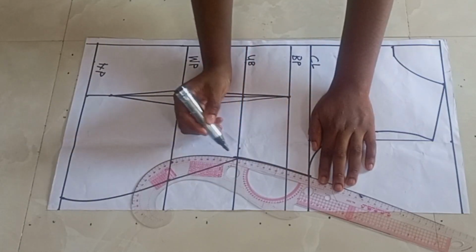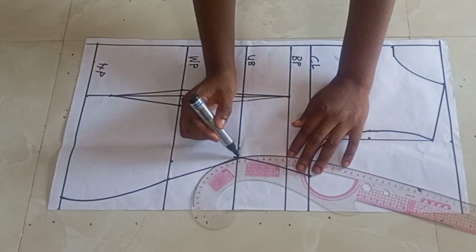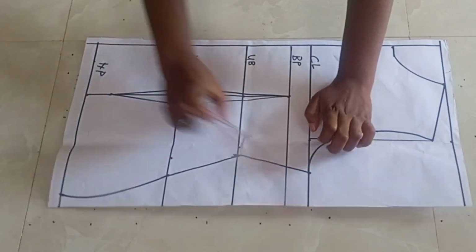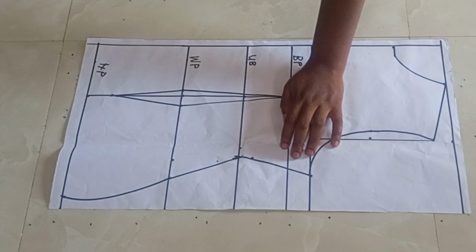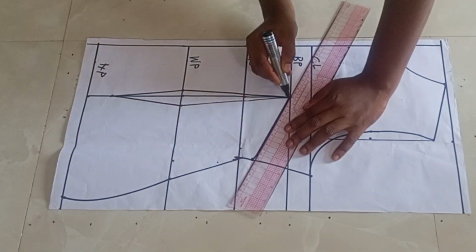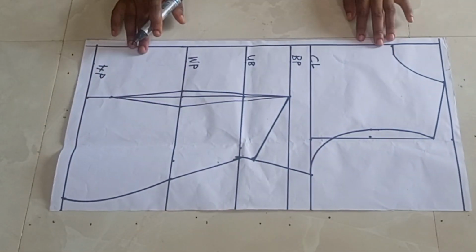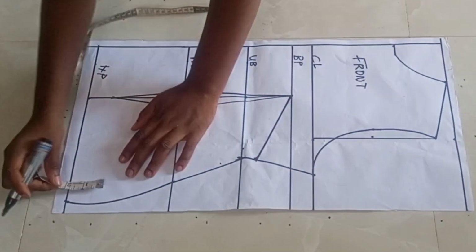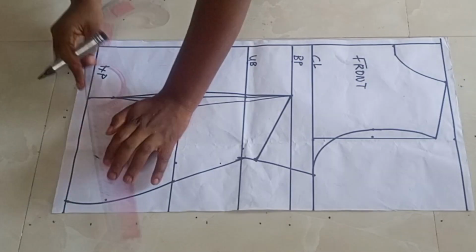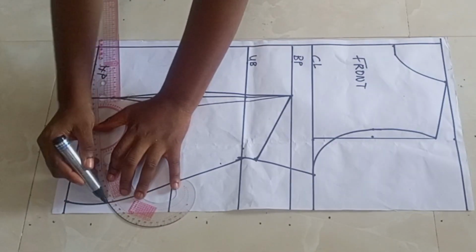After connecting, this is what my body looks like. Yours might be different, yours might be more curvy. The next thing we want to do now is to get our bust dart. And so by so doing, from our bust point, we're just going to mark down 2 inches and connect like so. And finally, from our hip line, we're going to also take 2 inches up and just connect to join the dart line. And that is all about the front bodice pattern.